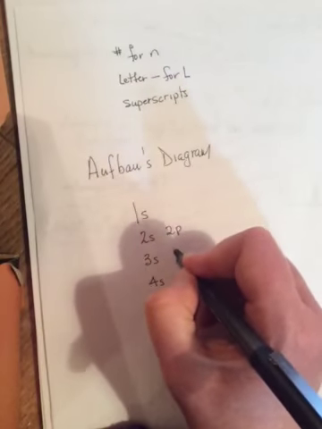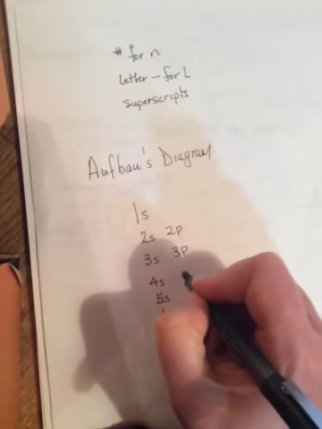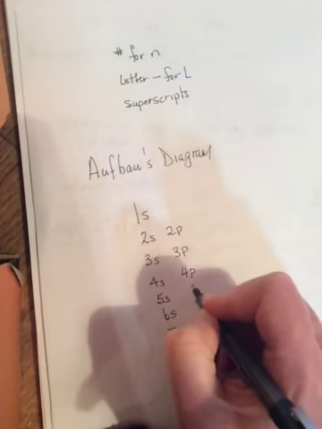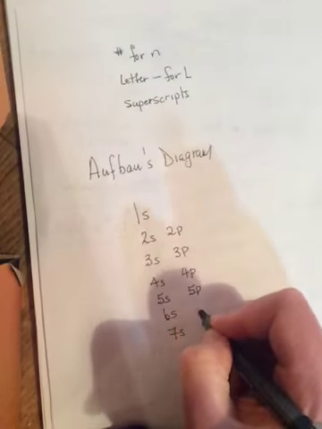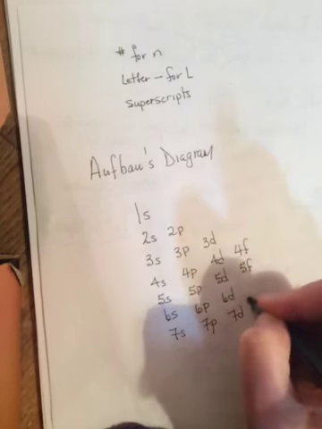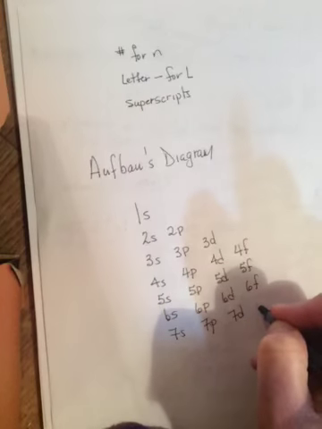And then do the same with the p's, 2p, 3p, 4p, 5p, 6p, 7p, and then 3d, 4d, 5d, 6d, 7d, and then with the f's, 4f, 5f, 6f.